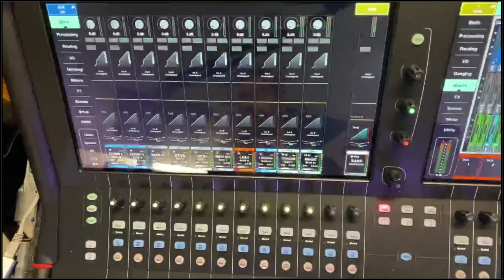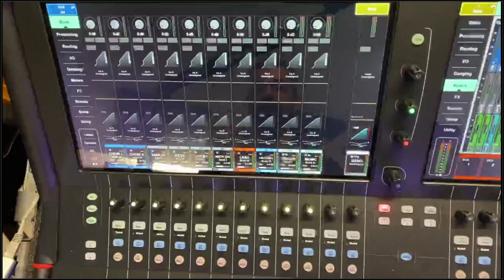So that's a really nice function to have available as well. Moving on, a nice little tool that I wanted to show you is the capacity to do side chains. And again, for House of Worship, this is something that I find is a really nice tool. So what do I mean by side chains? It's the capacity to compress a channel based on another channel.